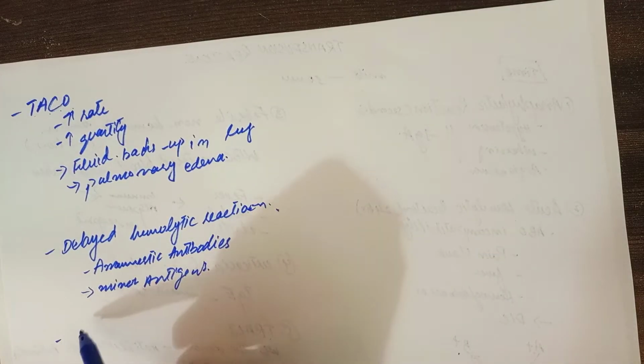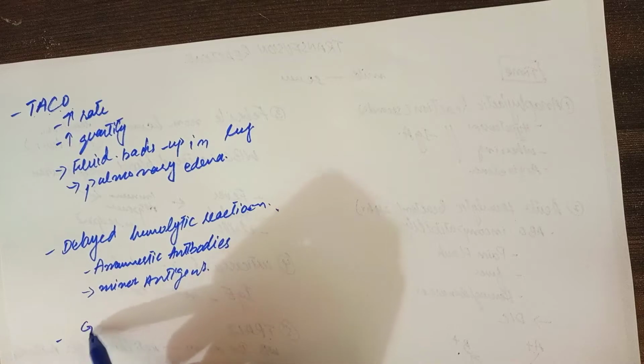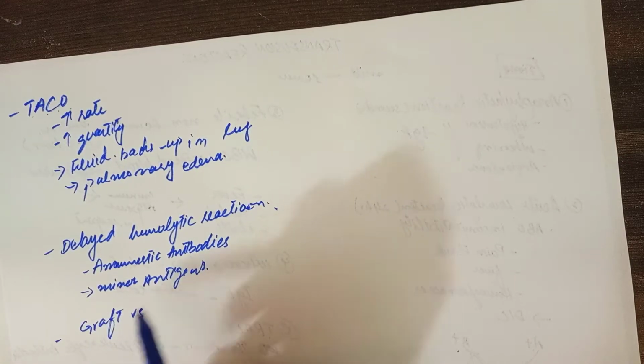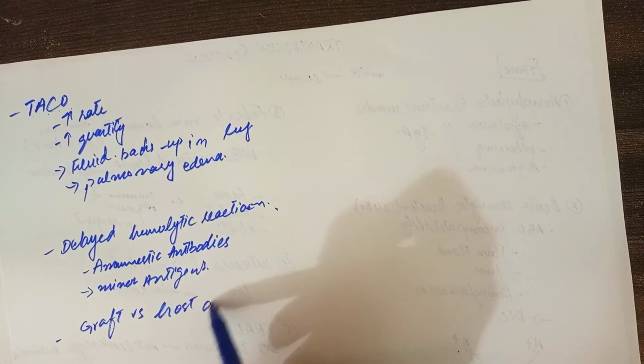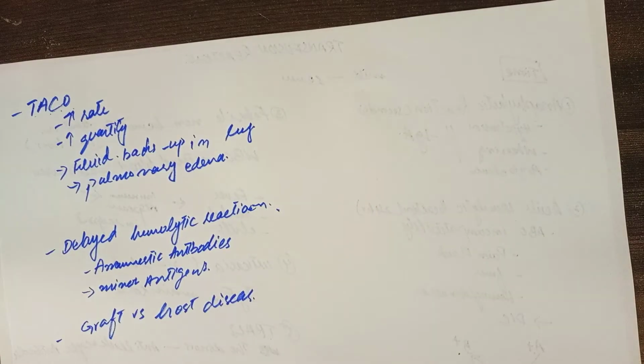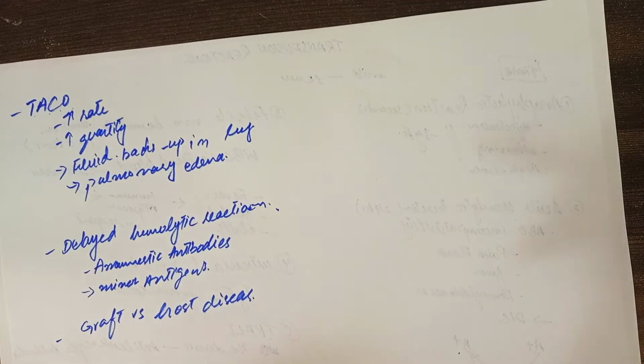The last one is graft versus host disease. It takes place when the immune cells in the donor's blood attack the cells of the recipient. The most commonly attacked cells are the ones that make up bones, different skin cells, and different cells in the GIT.